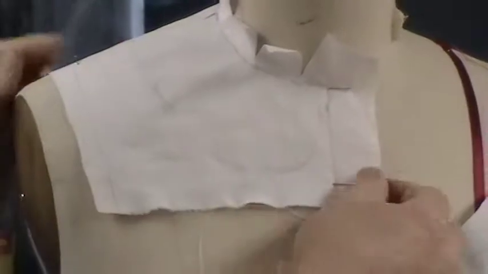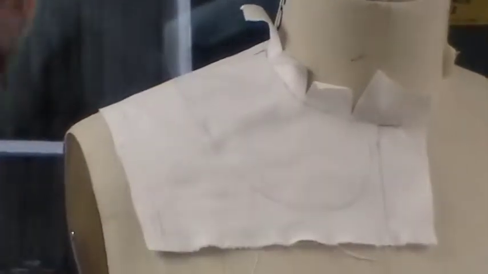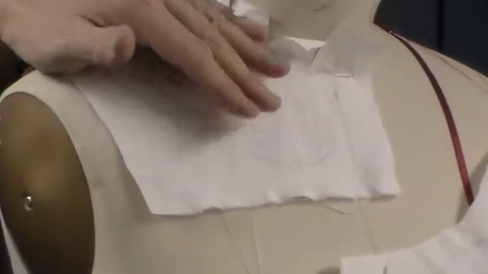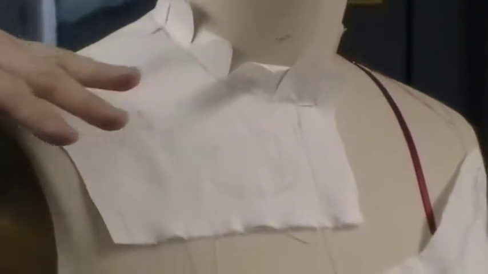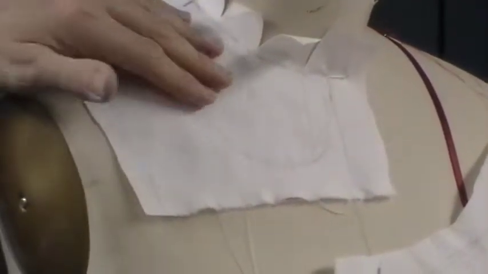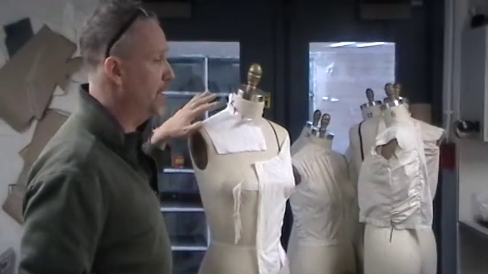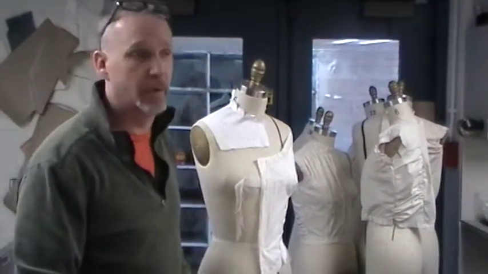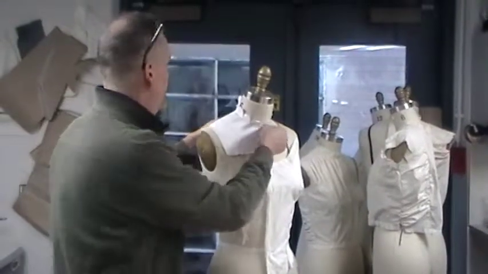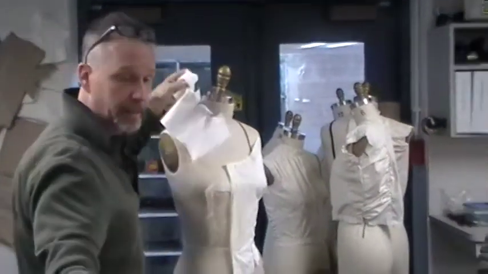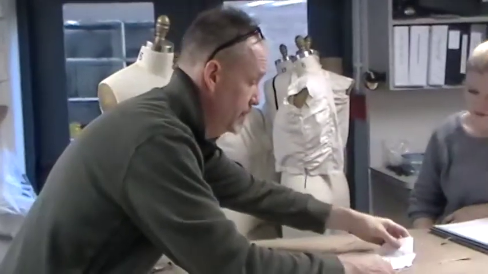You can see, just by virtue of the way that it's laying on the dress form, one of the things that I was talking about a minute ago, it's wildly two-dimensional right now, isn't it? It's uber flat. And in the long run, when you go to make this, it's not particularly attractive on the body. Let's take it off, and let's take a look at the pattern shape that we got.